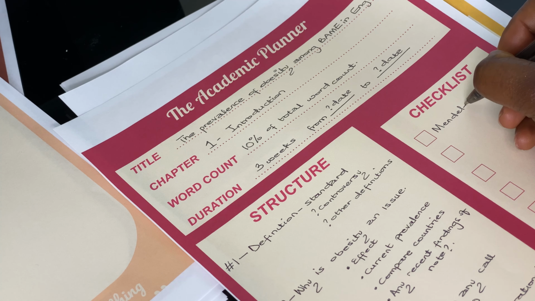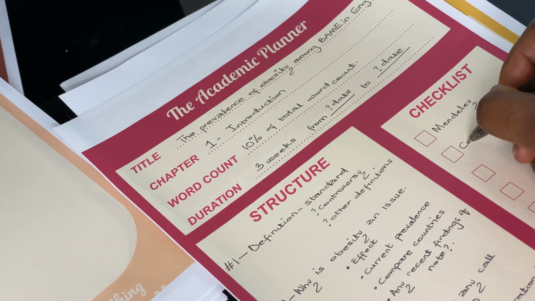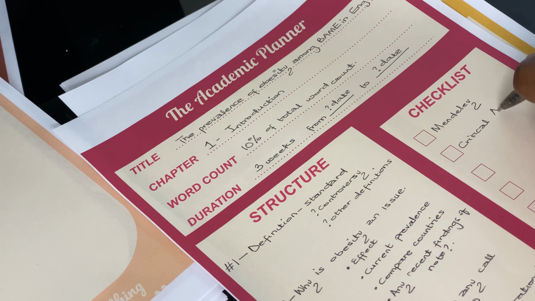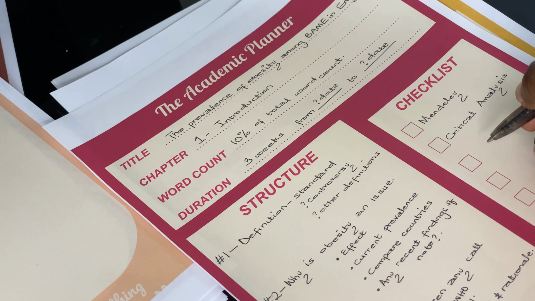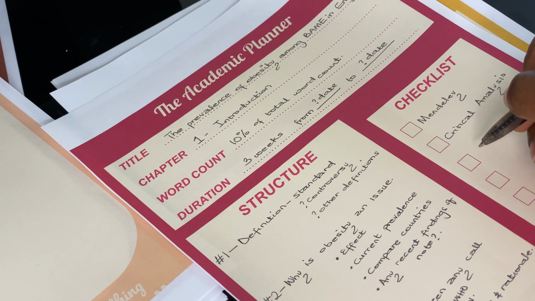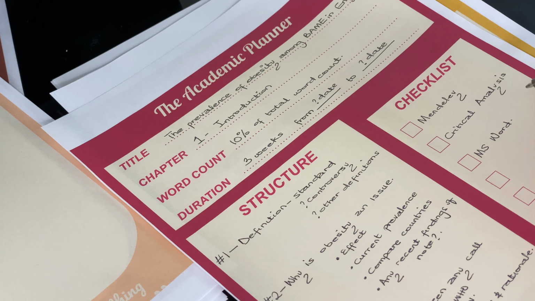But what this planner does is it makes your work easier. It creates a path for you. It makes your writing easy. You have a checklist. What are the things you need to have when writing this essay? In my case, I wrote Mendeley, critical analysis. I've done videos on all this.